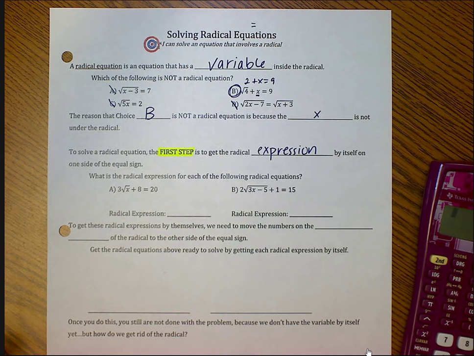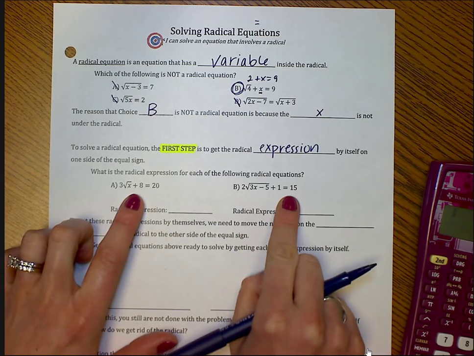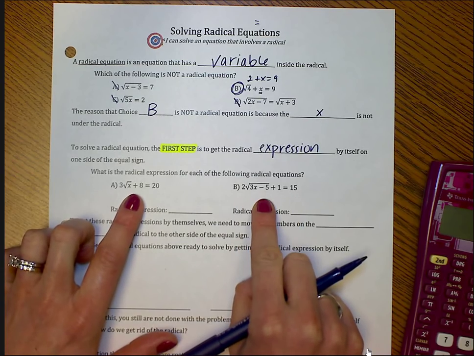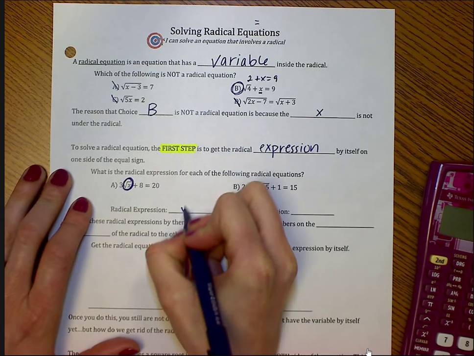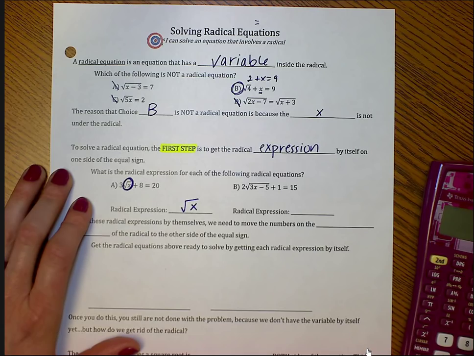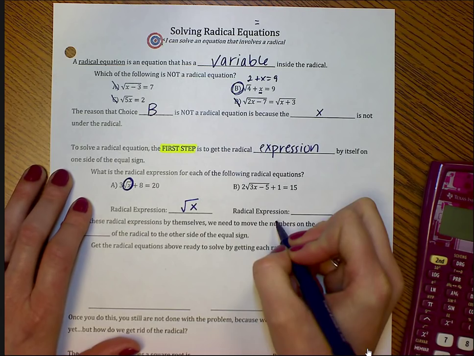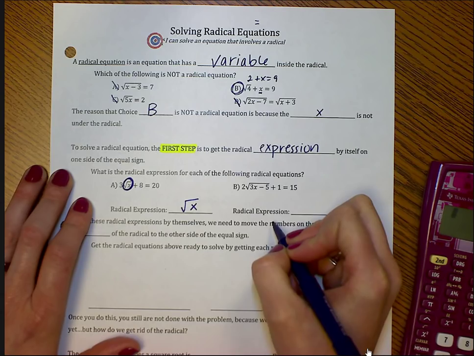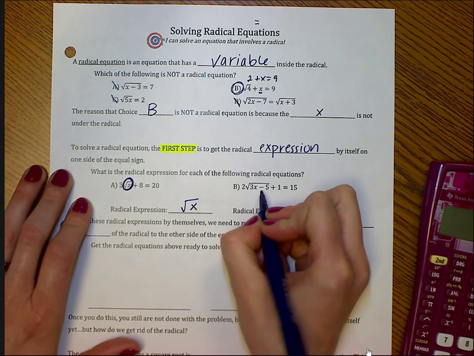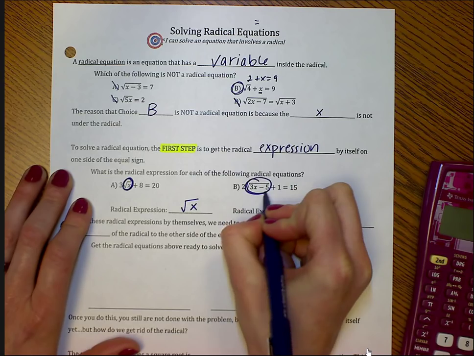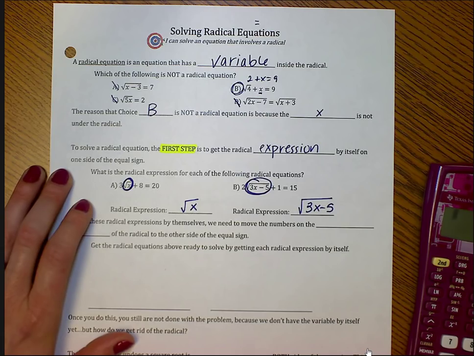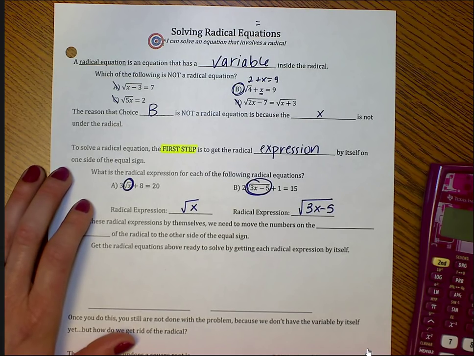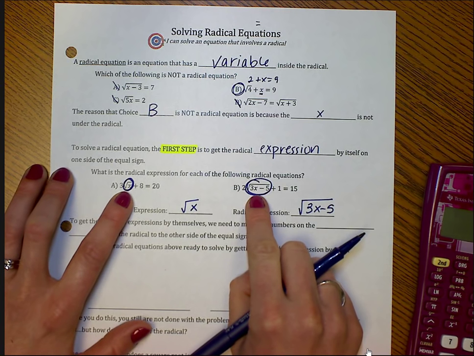Now, what is the radical expression? Well, we need to know that. So if I look at these 2 examples here, the radical expression is just what's underneath the radical. So like in A, there's the radical. That's the radical expression, square root x. Sometimes they'll put more than x underneath the radical, like in B. They put 3 times x minus 5, but all of that is sitting underneath the radical, so all of that is the radical expression. Okay, so whatever sits underneath the radical, you have to get that by itself first.